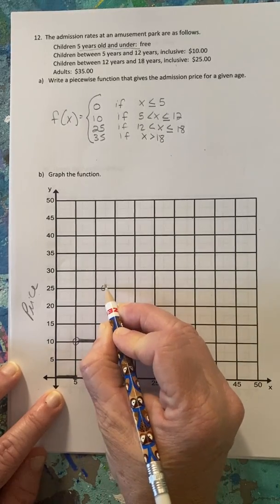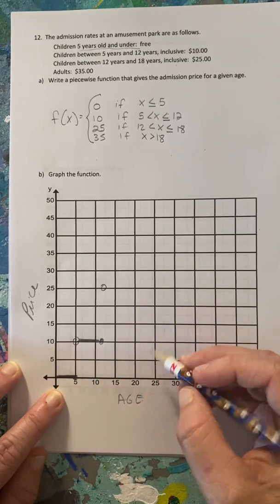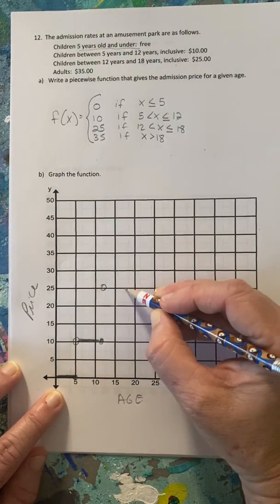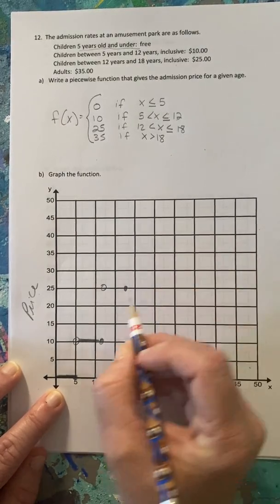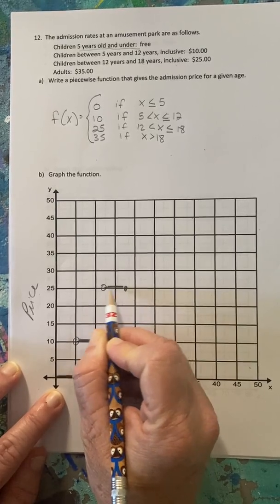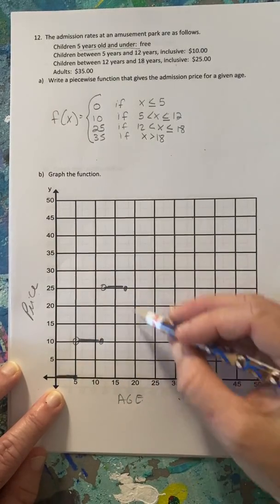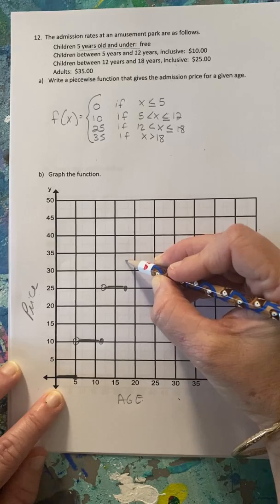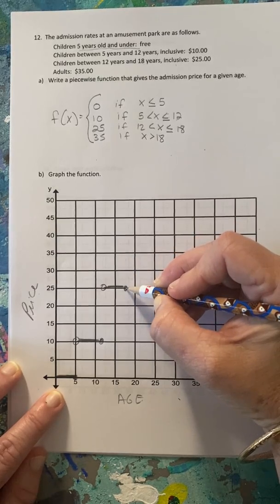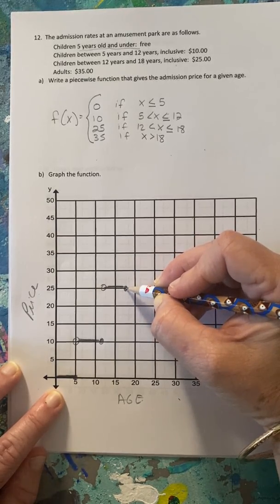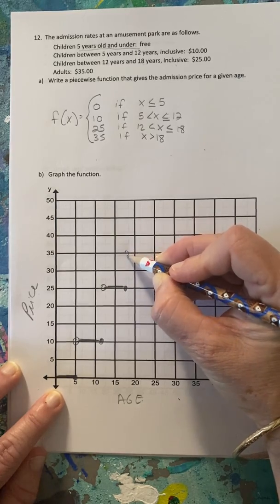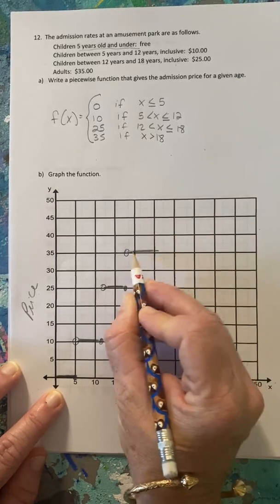And that is until I'm 18. And it's including 18. And then at 18, it jumps to 25. I'm sorry. At 18, it jumps to 35. Open circle, and now it's just going to be an arrow.